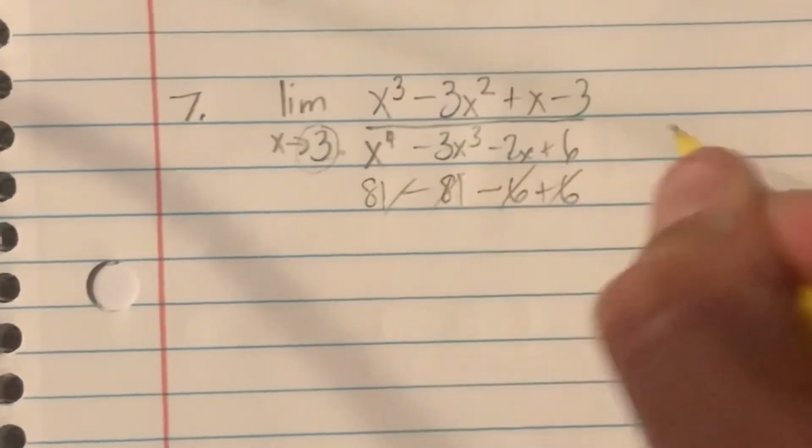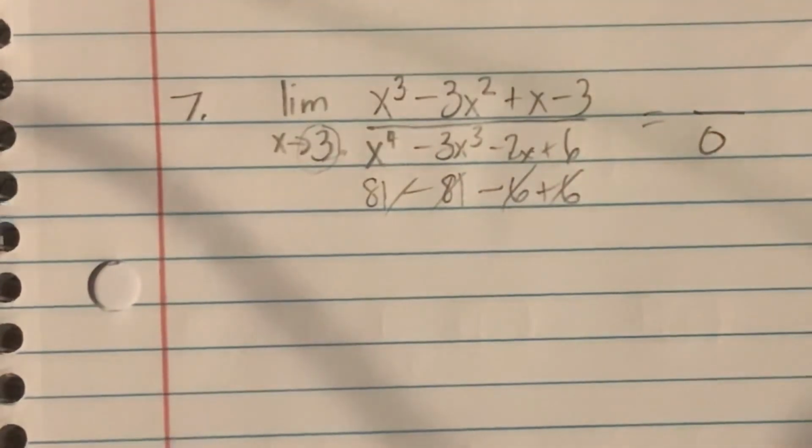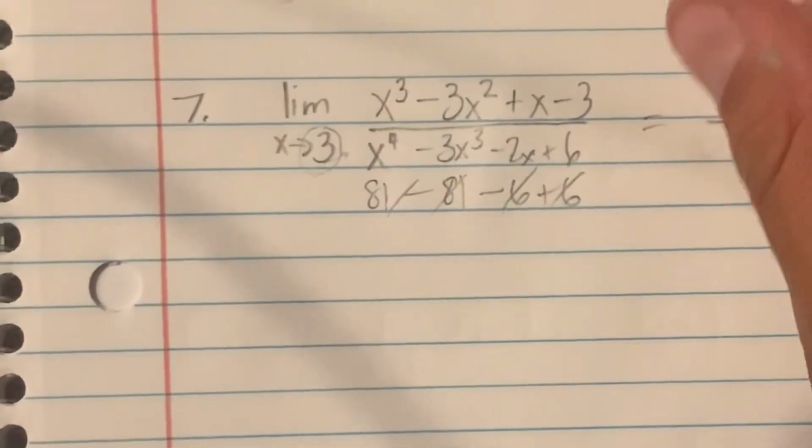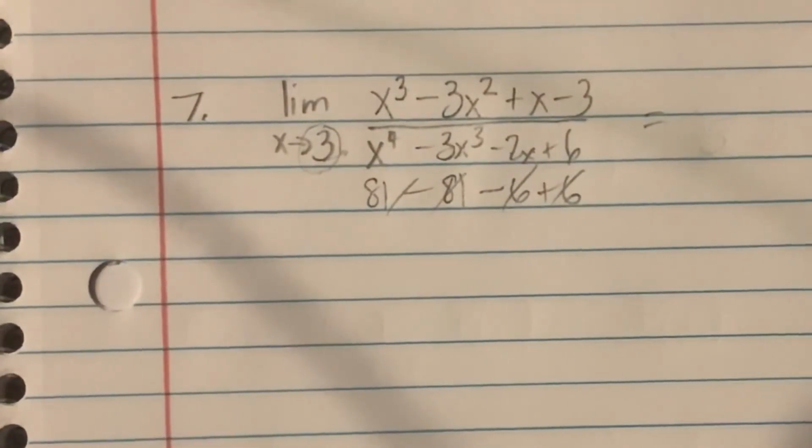This is all canceled out. So yeah, I am going to get 0 in the bottom, which means this is not going to be a way to go. So I have to figure out a way to maybe factor this thing and see if we can get some stuff to cancel out and make it easier.